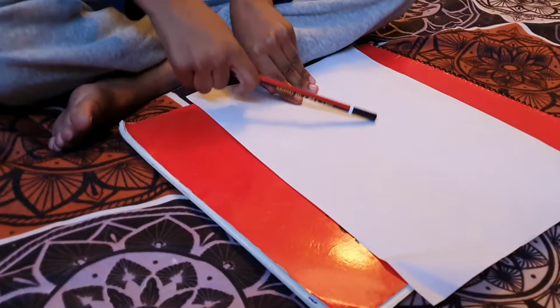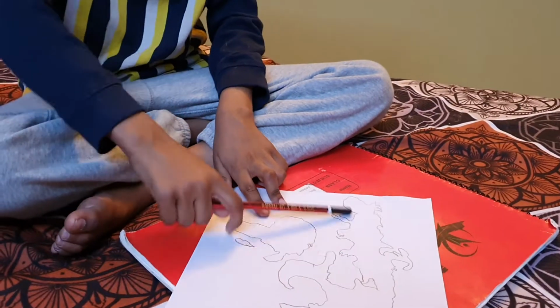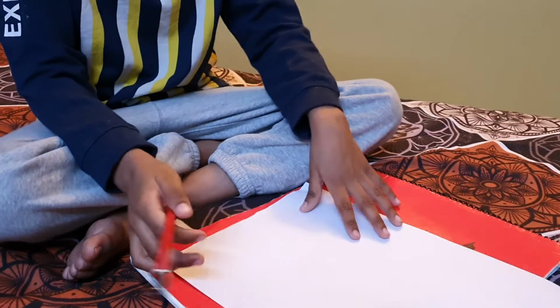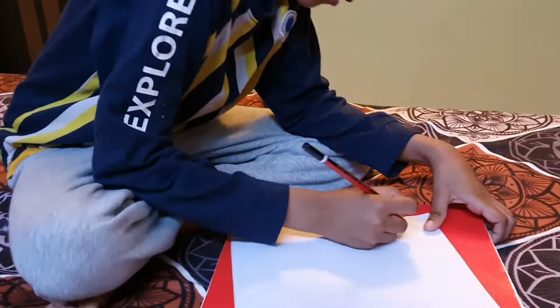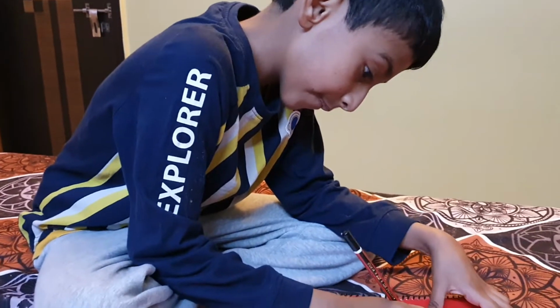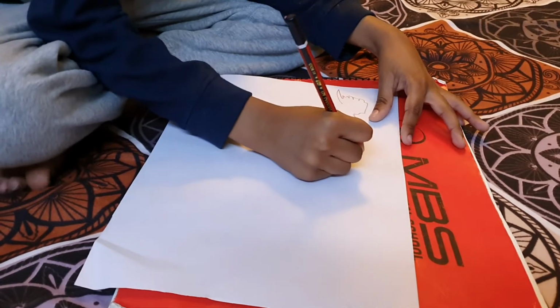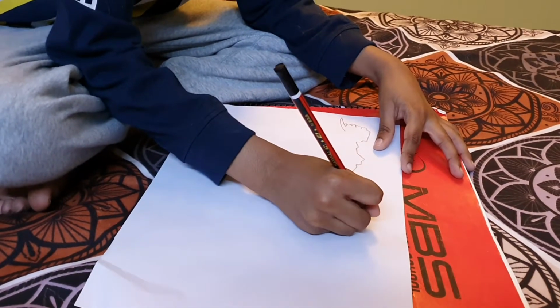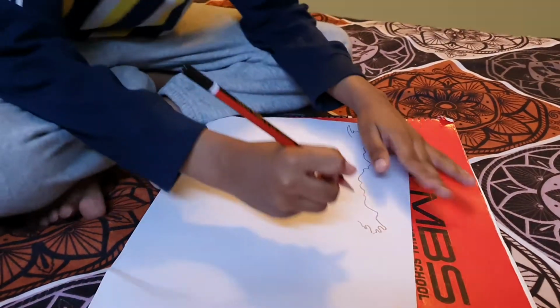Now it's time to draw North America and South America. I flipped the paper because there was no space here. So now let's draw Alaska and its capital. First Alaska there. Okay, now we're on Alaska, but still Alaska is left. So now we're drawing Canada right now. Like this. So you're making North America. Yes. I'm making Canada right now.